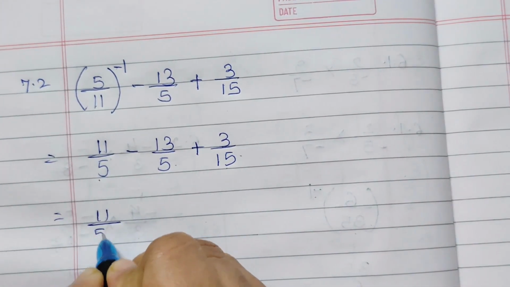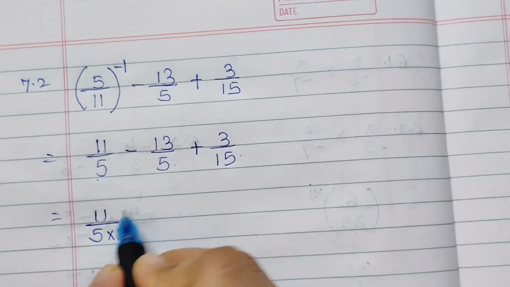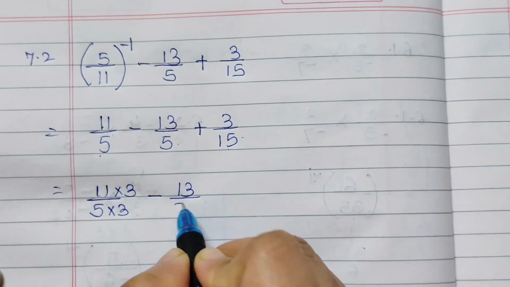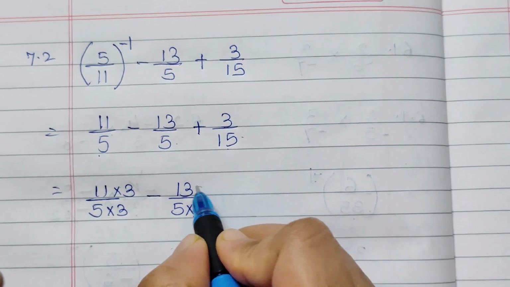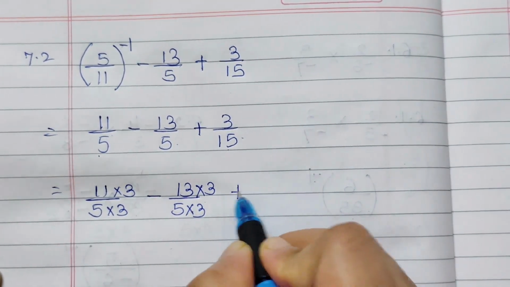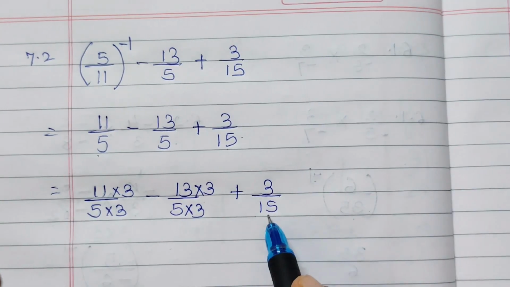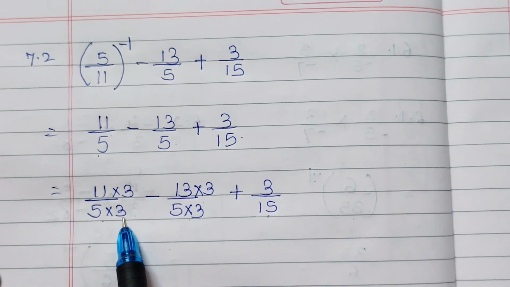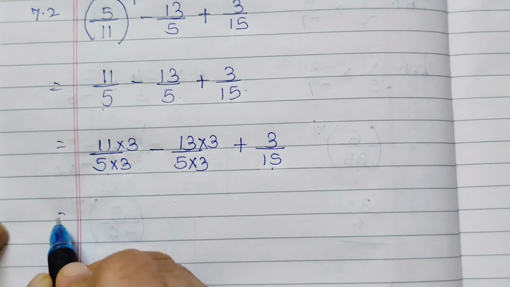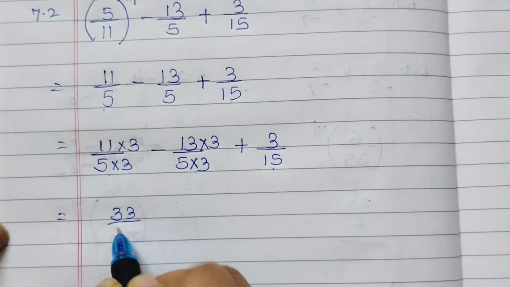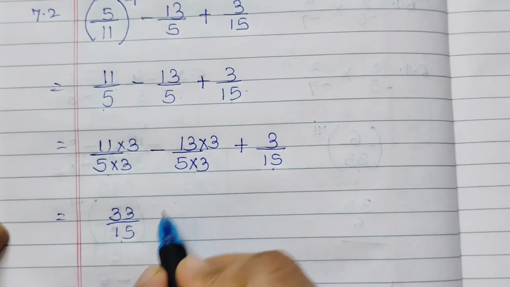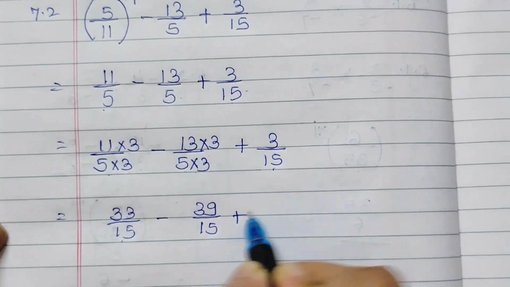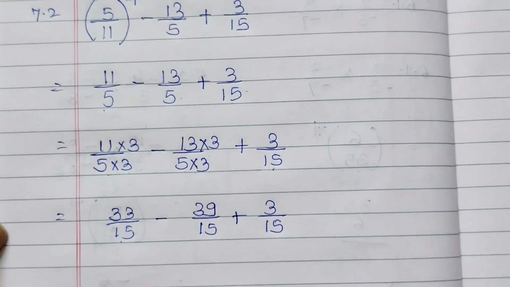So 11 upon 5 multiplied by 3. So up also we will multiply by 3. Then minus sign, 13 upon 5 multiplied by 3. Up also we will multiply by 3. Plus 3 upon 15 as it is we write, because 15 is already there. Here we required 15, so 5 3s we did. Now 11 3s is 33 upon 15. 5 3s are 15, minus 13 3s is 39 upon 15, plus 3 upon 15.